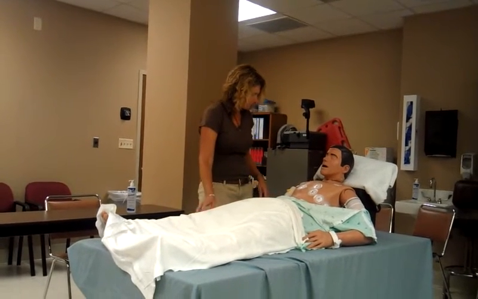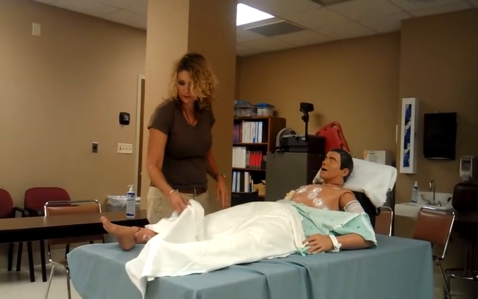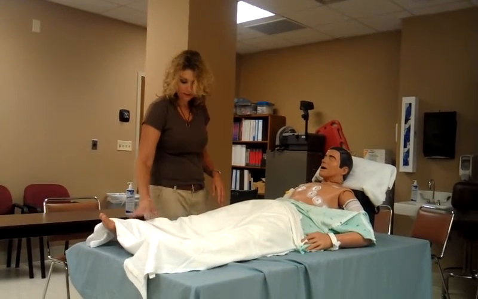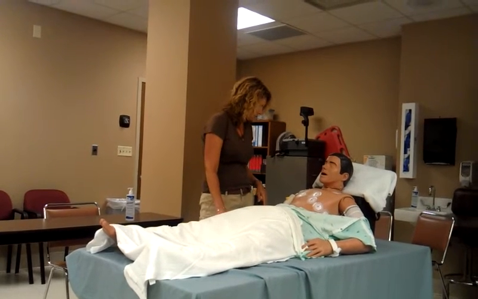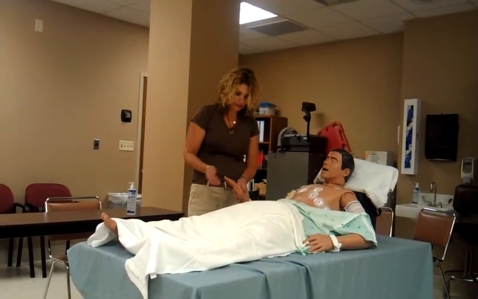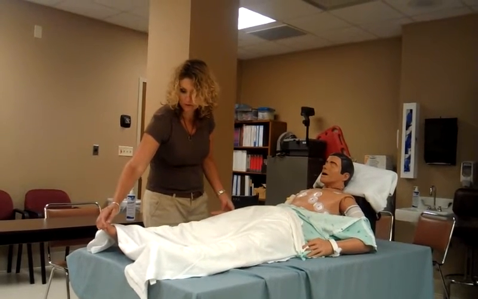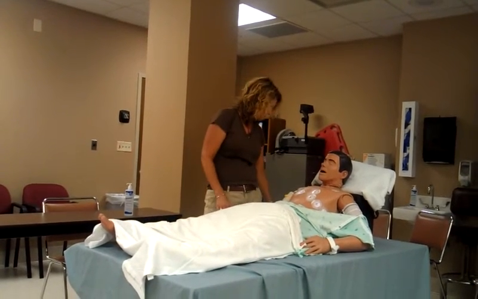Also, while I'm doing a cardiac assessment, I'm going to look at the area of the legs for any signs of edema in the lower extremity and note if I have any. And also I'm going to check the nail beds for color and cap refill for the fingers as well as the toes. Cap refill less than 3 seconds.